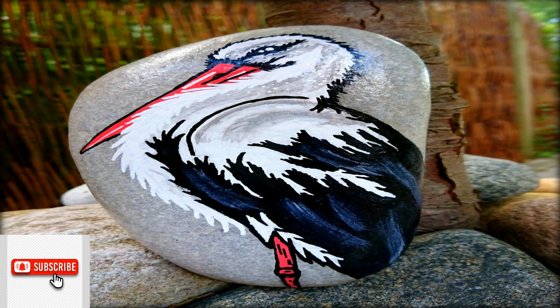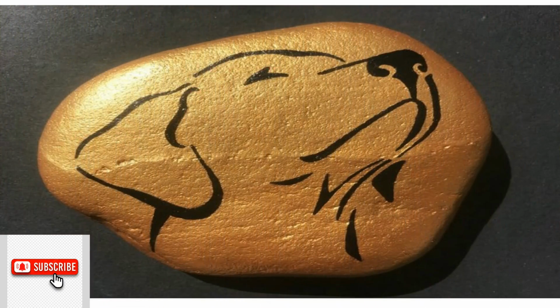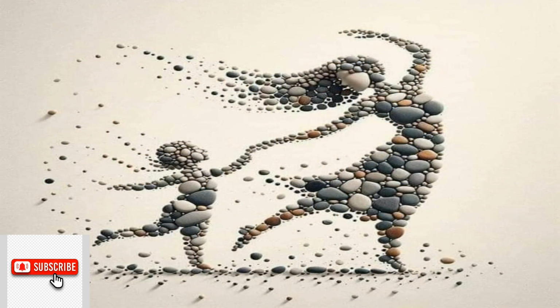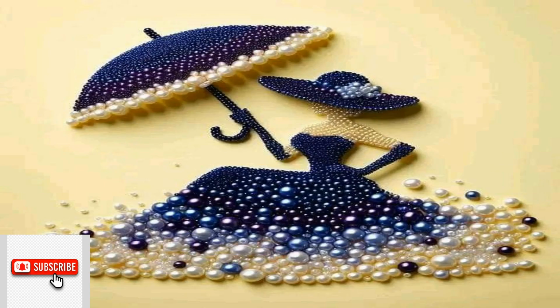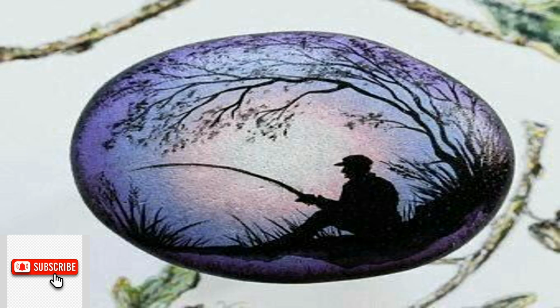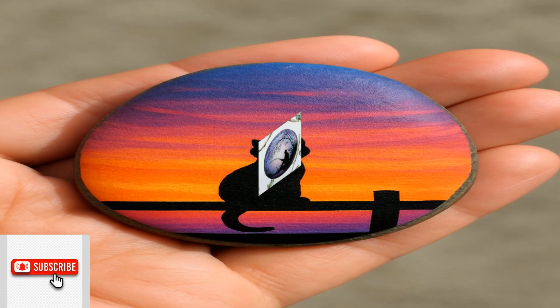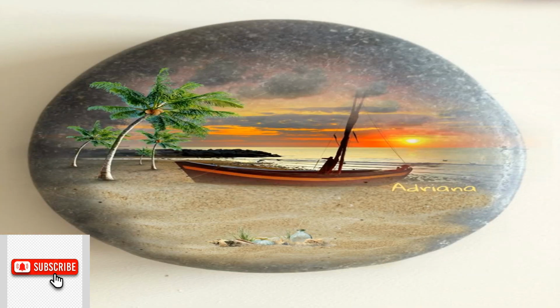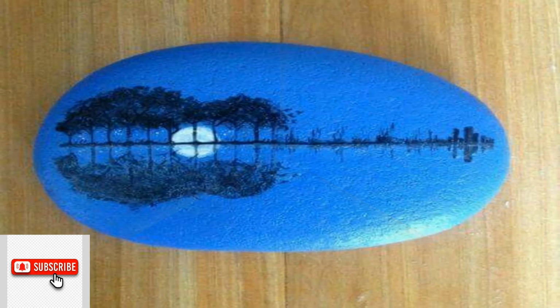Creating stone art for a business involves several steps, from conceptualizing your designs to marketing your finished products. Here's a guide to help you get started. 1. Research and inspiration. Explore styles. Investigate different styles of stone art, such as sculptures, painted stones, mosaics, or functional art, e.g., garden decor, coasters. Gather ideas. Look for inspiration online, in art galleries, or in nature.